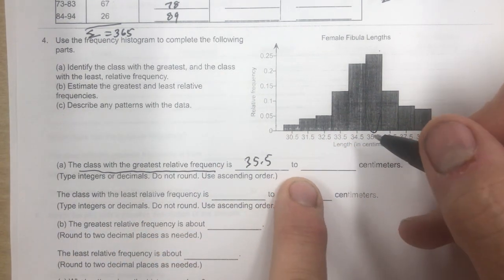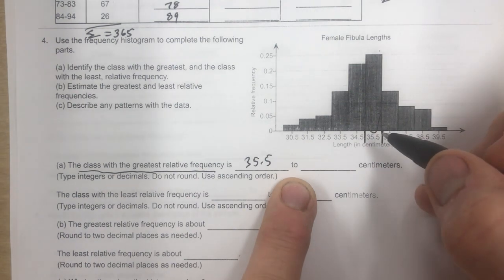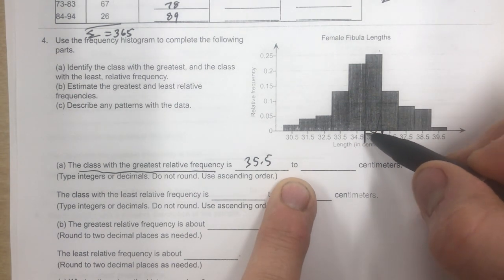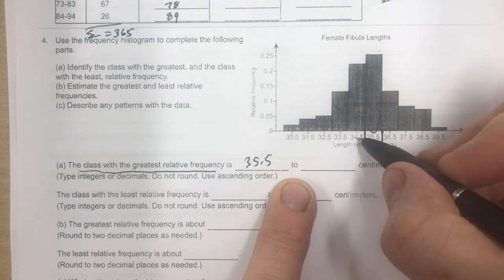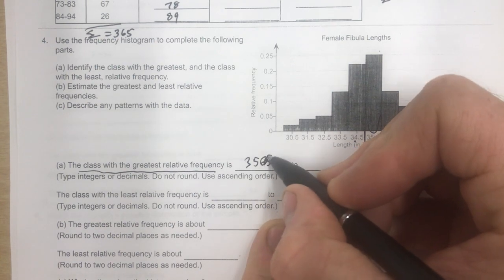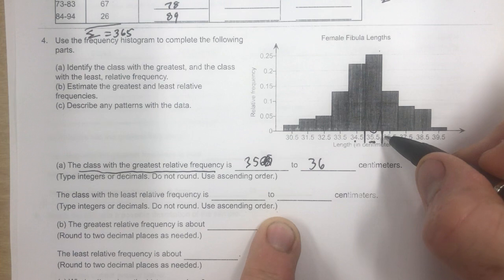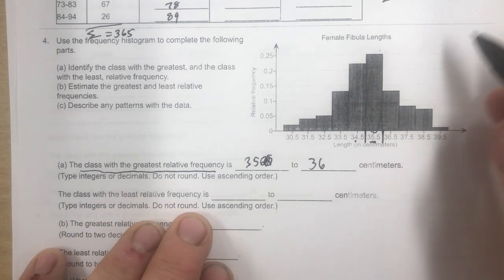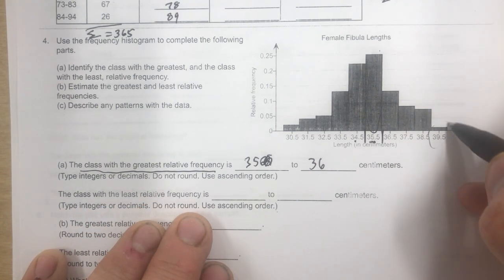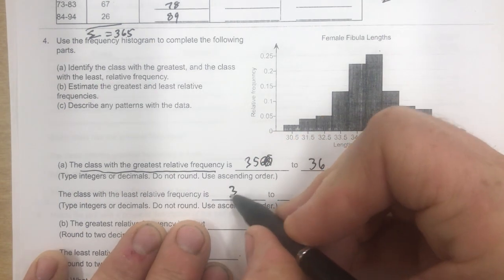Oh, okay. We got to do our ending points here. So it looks like that's, since that's 34.5, it's 35.5. So in between that would be 35. So this would be 35 to 36. Okay. Class with the least relative frequency looks like right here. So it's going to be, what is this here, 39, and that would be 40.